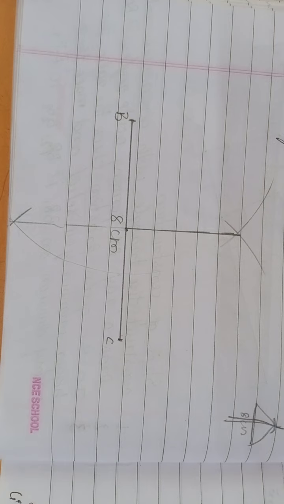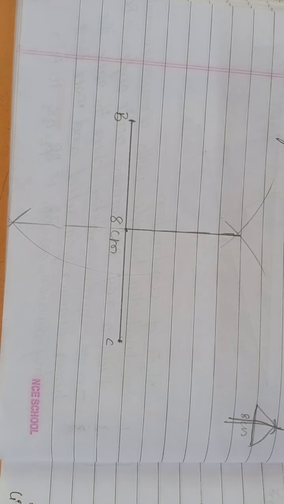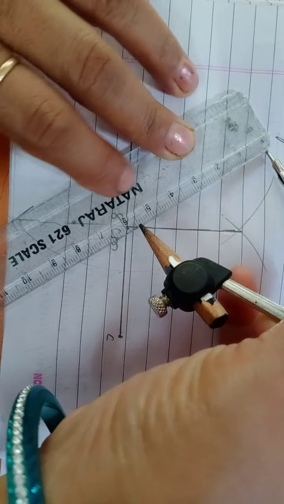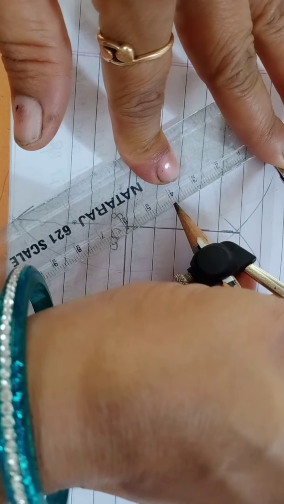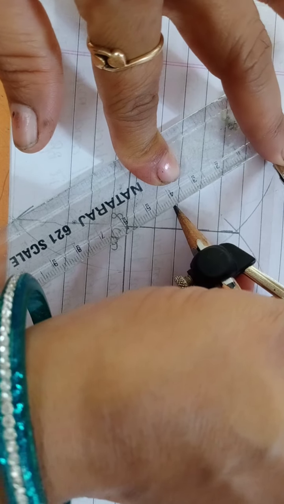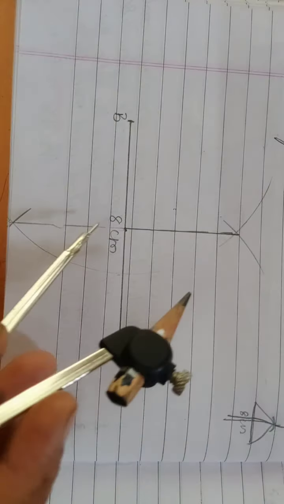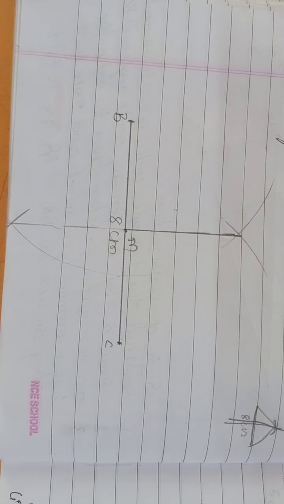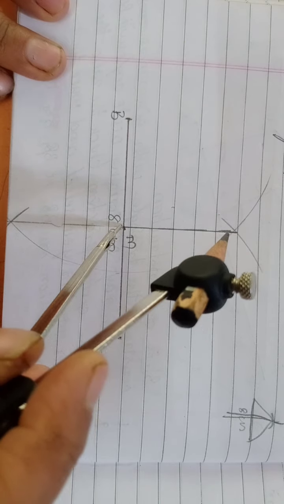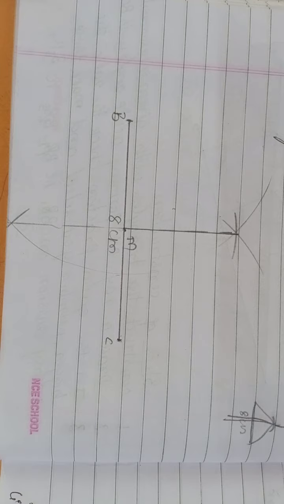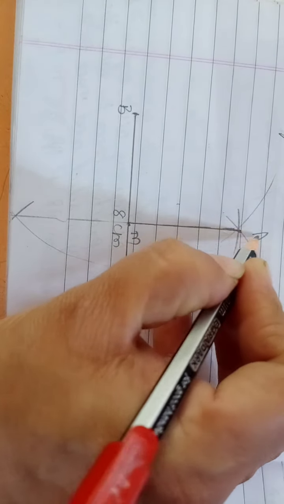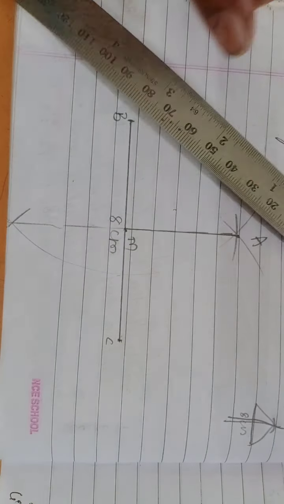Now what is the next step? What is the height of the altitude? 4 centimeter. So measure 4 centimeter with a compass. Okay. Now call this point as M, midpoint as M. With M as a center and radius 4 centimeter, cut an arc. Where the arc and perpendicular bisector meet, that will be your point A. Join AB and AC now.